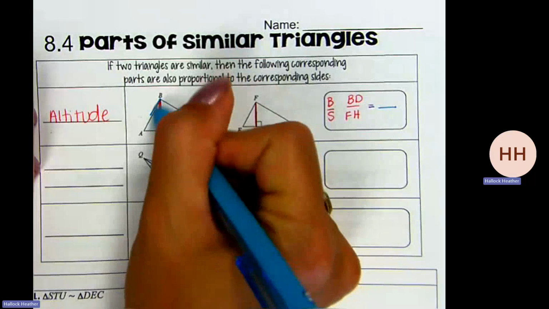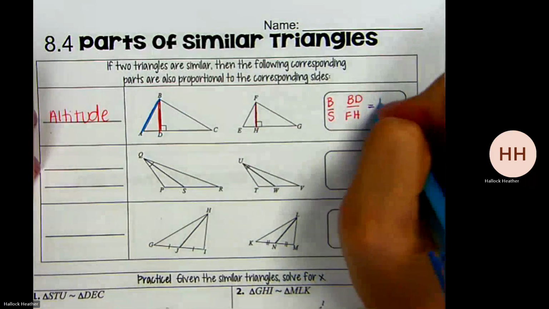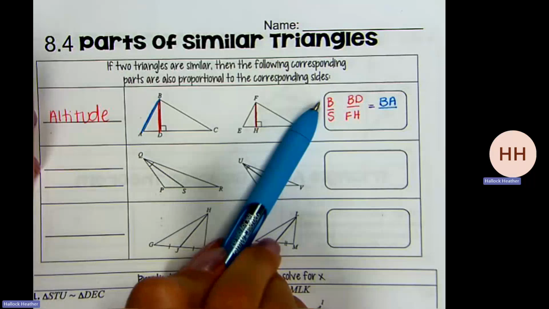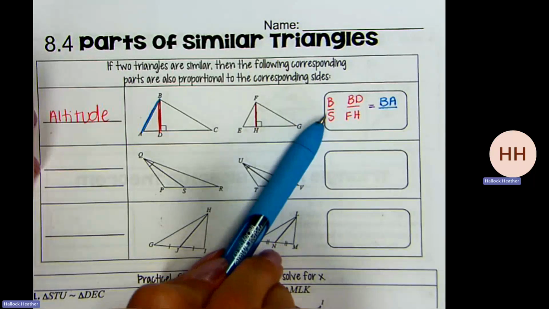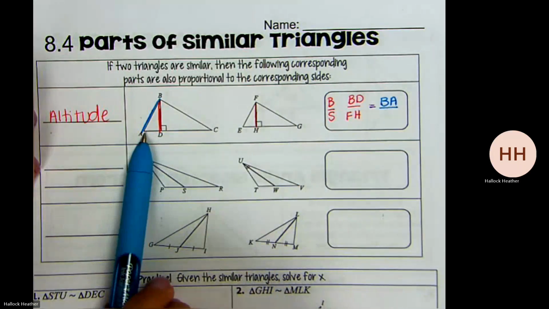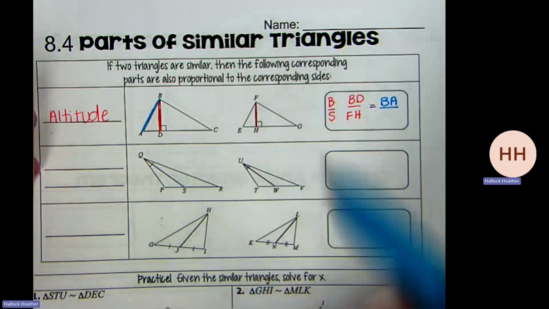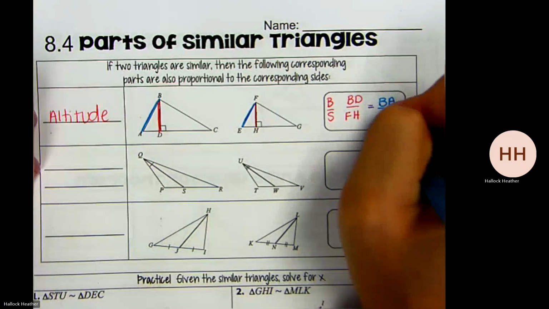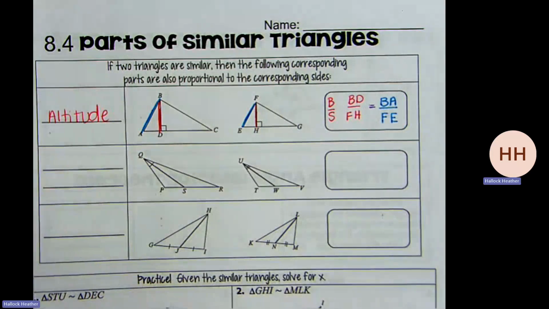So I can use, I don't know, BA. BA is on the big triangle. What would BA be similar to on the small triangle? What two letters? FE, so this left side. We're going to do the same thing.